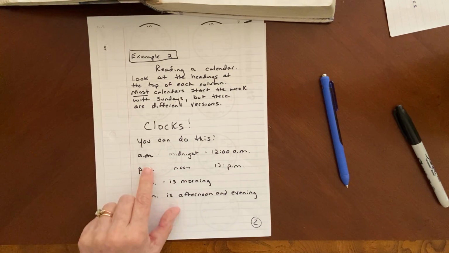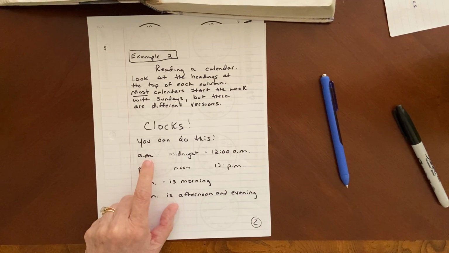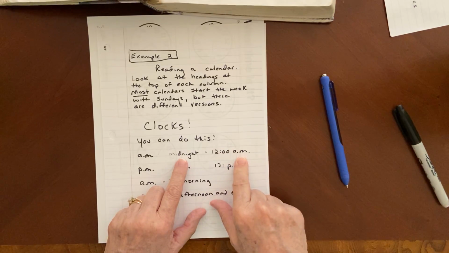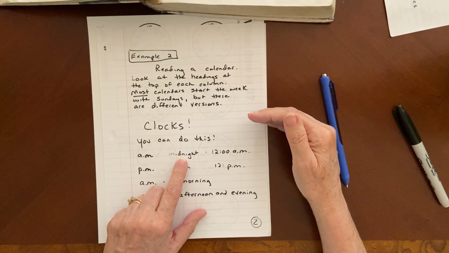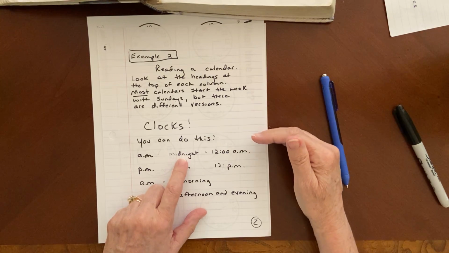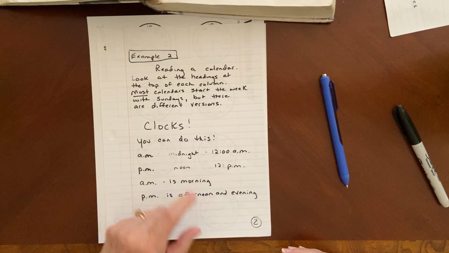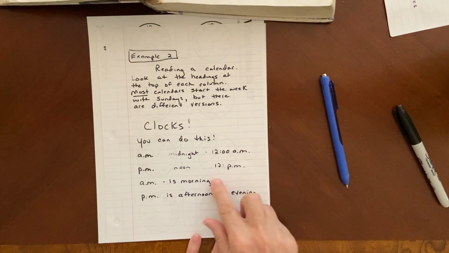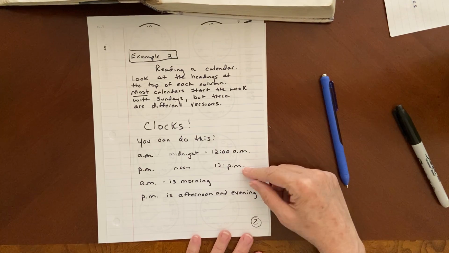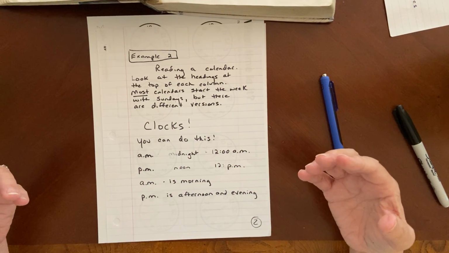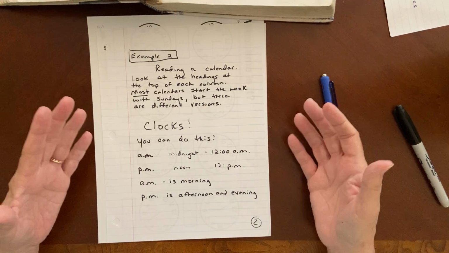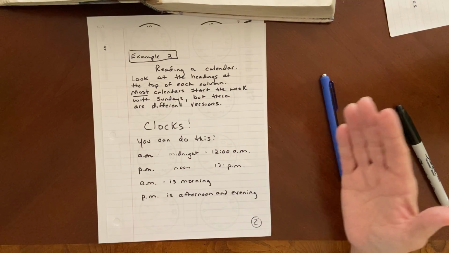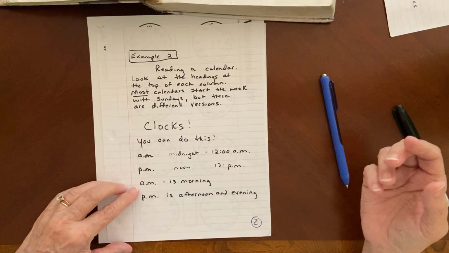Before we do that, I wanted you to think about AM and PM. Midnight is 12 o'clock a.m., and it goes from 12 o'clock a.m. all the way through the morning until you get to 11:59 a.m. Then it turns noon, so lunchtime, and that's 12 o'clock p.m. So a.m. is the latter part of the middle of the night and the morning, and p.m. is afternoon and then the earlier part of the evening. Does that make sense?